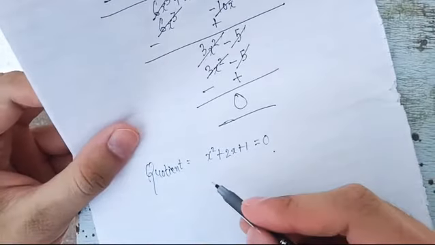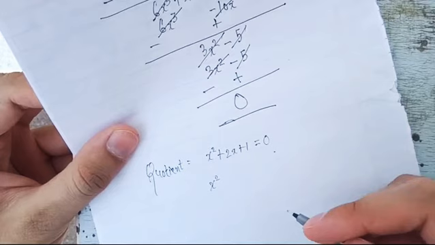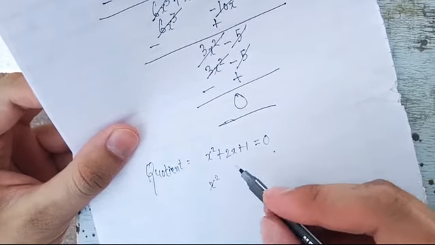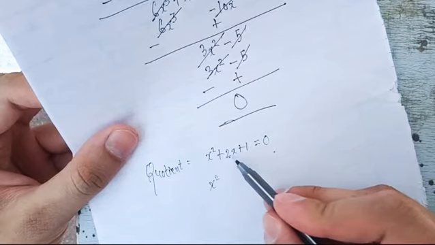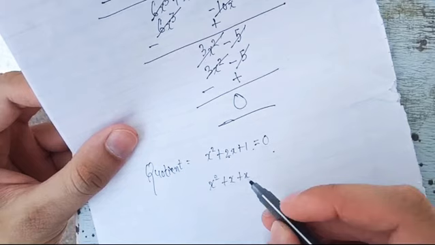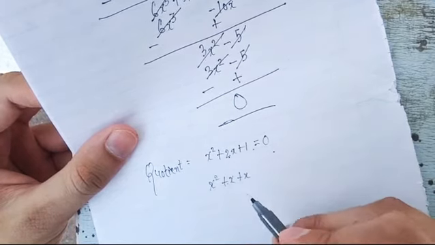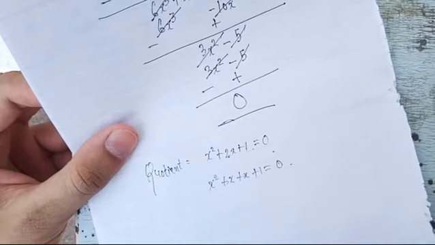So x square, splitting the middle term that we have done in the previous exercises. We need two numbers whose sum is 2 and whose product is 1. So 2x can be written as x plus x. 1 plus 1 is 2, 1 into 1 is 1, and plus 1 over here, equal to 0.